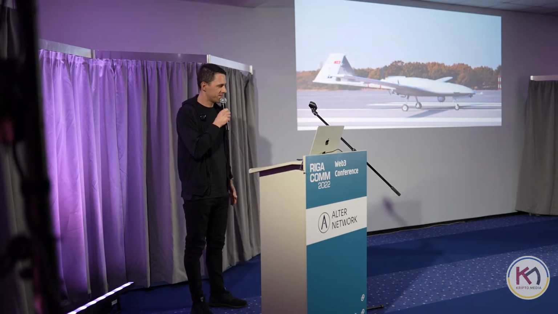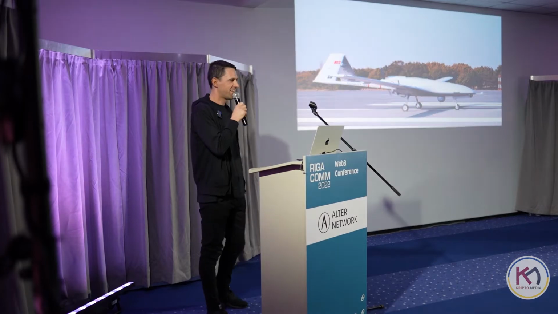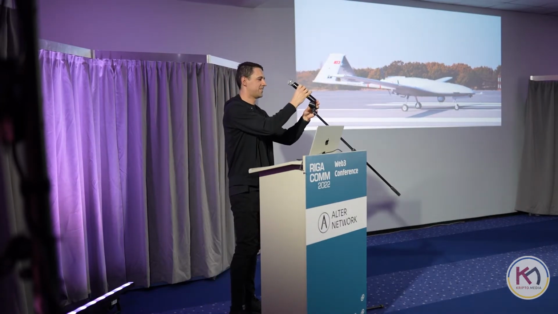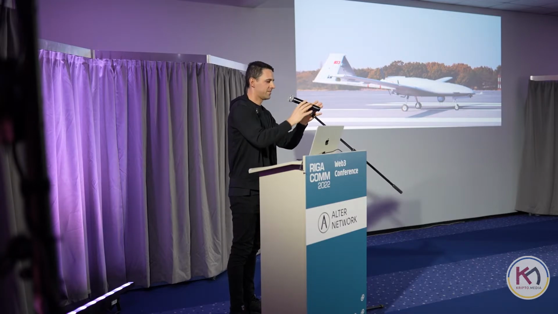So let's do something real now. Do you know what this machine is? Yeah, it's a drone. Right now in Latvia, some people want to donate to Ukraine to fight this bloody war against Russia.